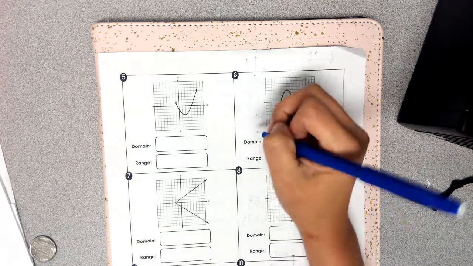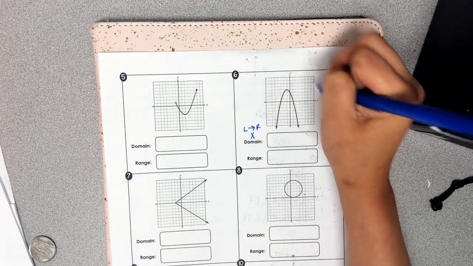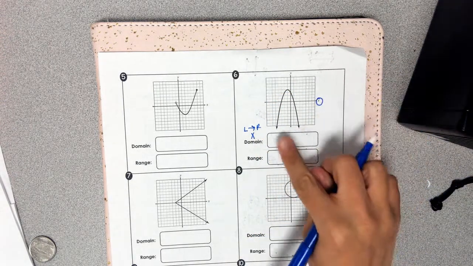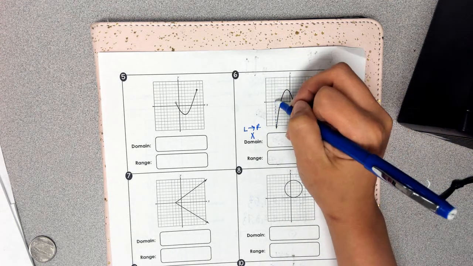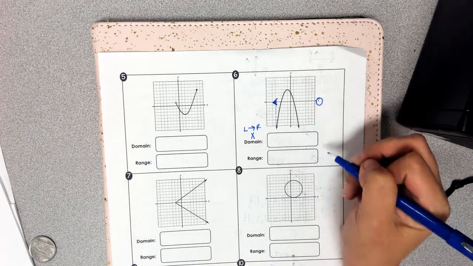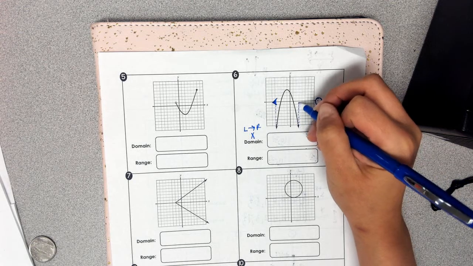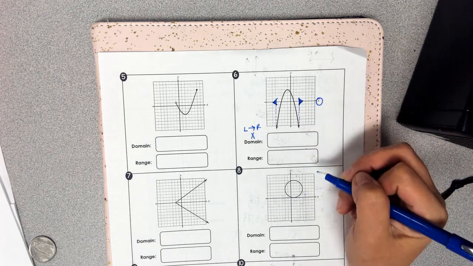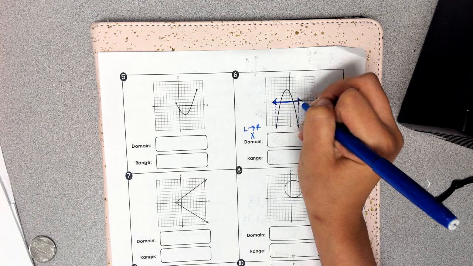Number 6, domain is my x, left to right. I'm looking at my x-axis, so this guy right here. Furthest to the left is this one, and I see an arrow, I bring it up. I'll make it prettier. Furthest to the right is over here. See an arrow, bring it up. And then it encompasses everything in between.